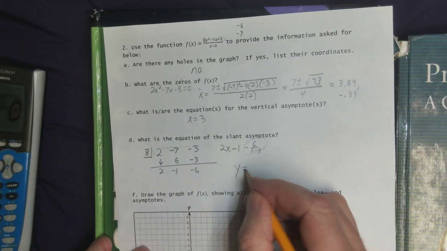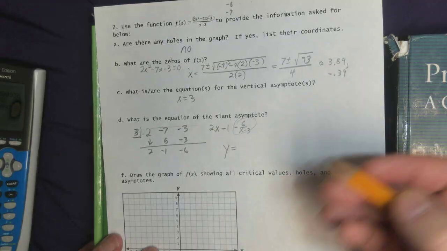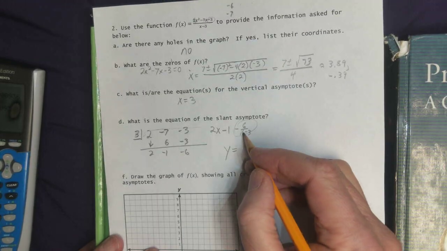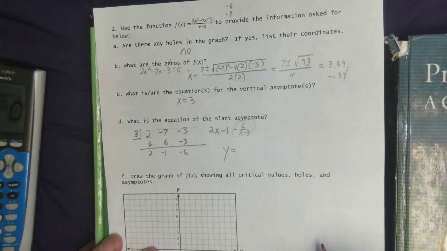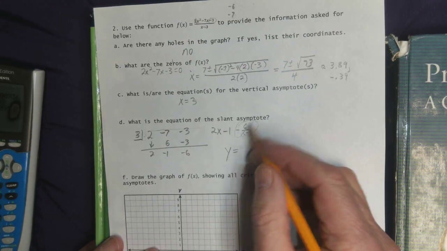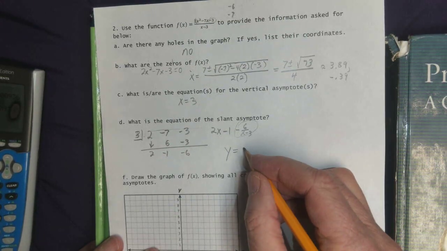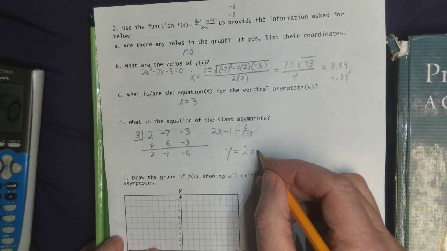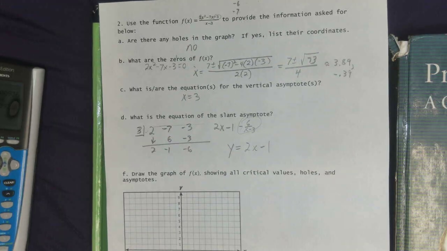Alright, this part's not important. Well, I don't want to say it's not important. As x gets really big, either in the positive or negative direction, it has very little effect. y equals 2x minus 1 is our asymptote.